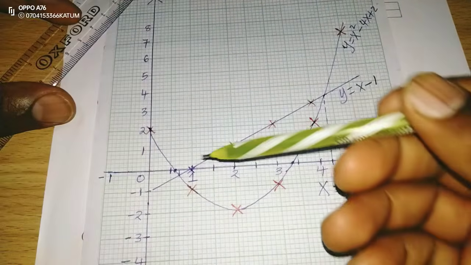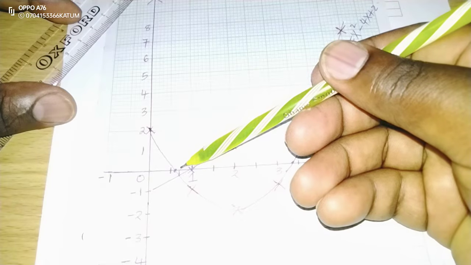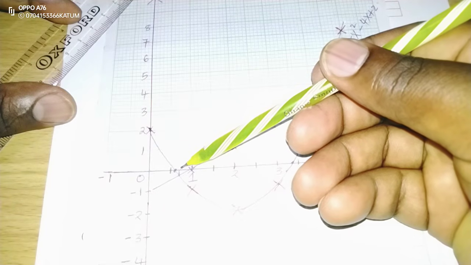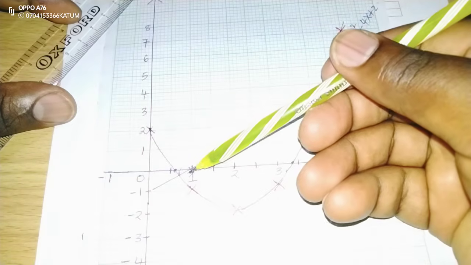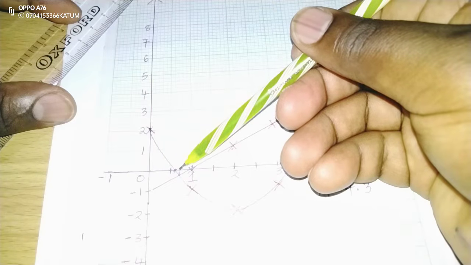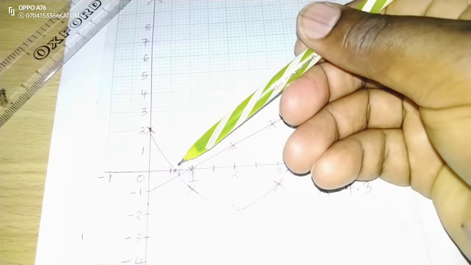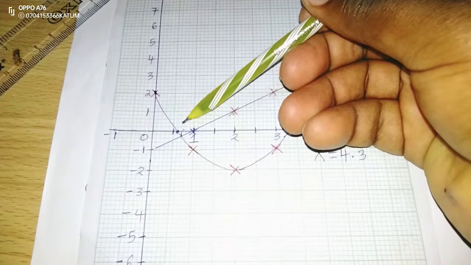The value of x at this point is going to be 1.3. Not 1.3, 0.7. Sorry, we haven't reached 1; we are still before 1. So we're going to have 0.7 as the other point of intersection.